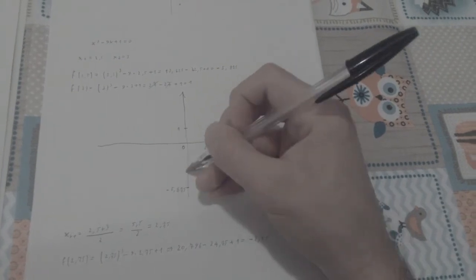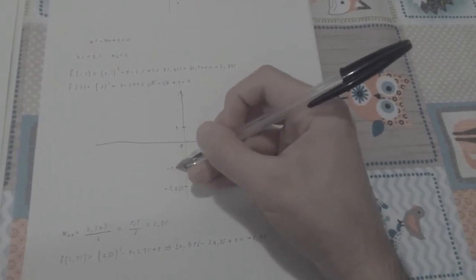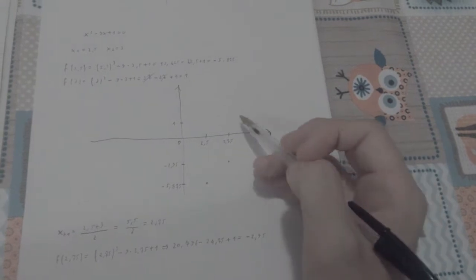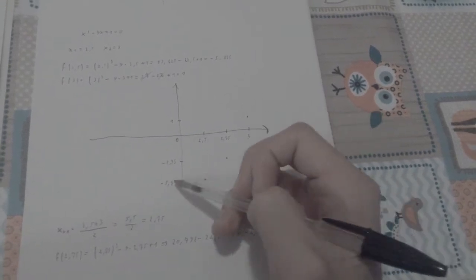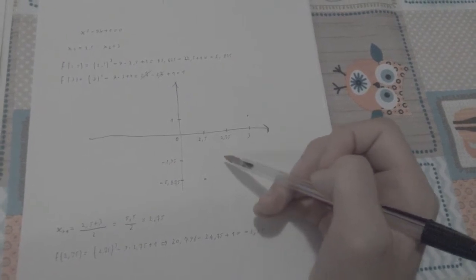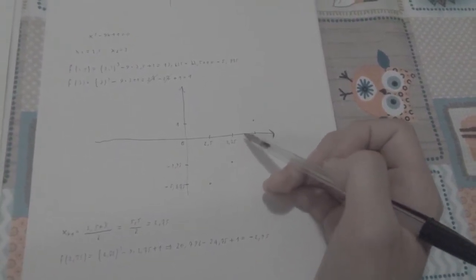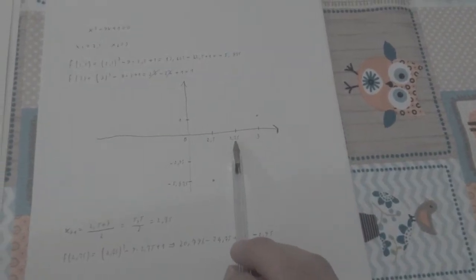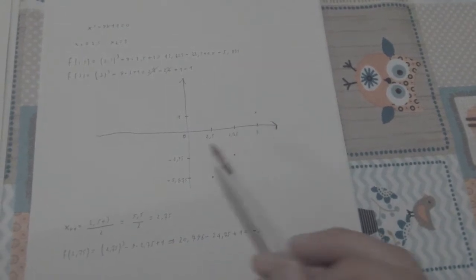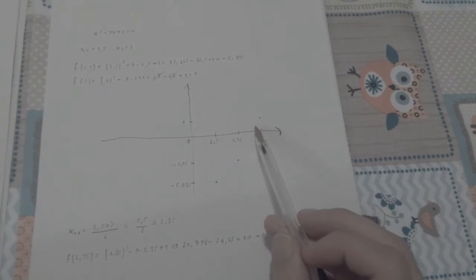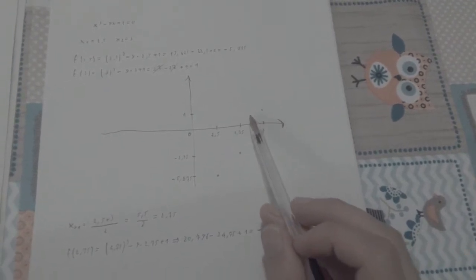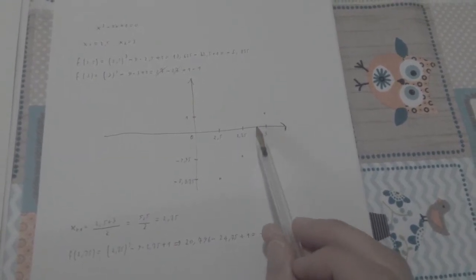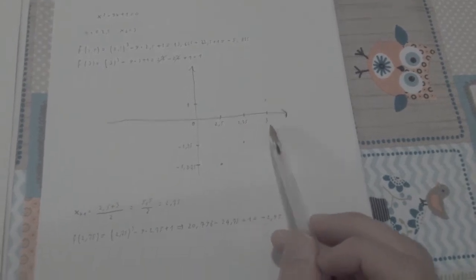So let's say that is about 2.95. So the function is going to go here. We're getting closer, but we're still guessing that it's going to pass between here and here. If it was still positive, then our next guess would have been different. But since it's still negative, our next guess is going to be between 2.75 and 3.